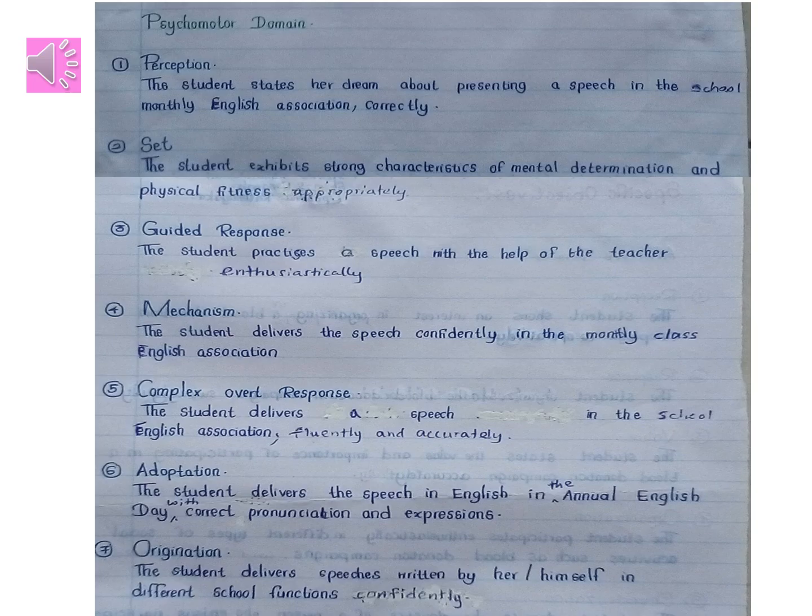The learning outcomes of the psychomotor domain. Quickly we'll go through. Perception, that means having a mental picture. The student states her dream about presenting a speech in the school monthly English association correctly. Set. The student exhibits strong characteristics of mental determination and physical fitness appropriately. Guided response. The student practices a speech with the help of the teacher enthusiastically.